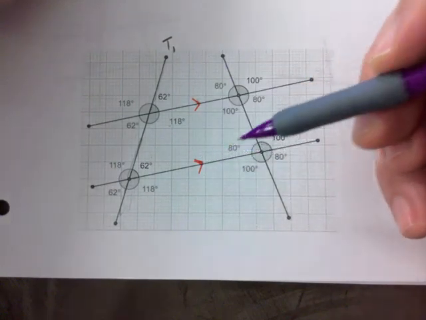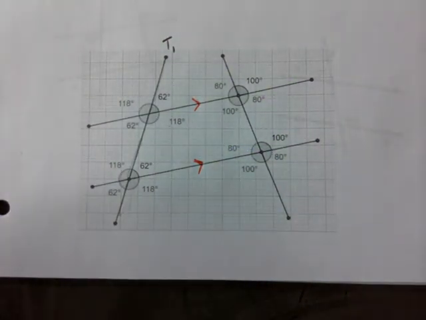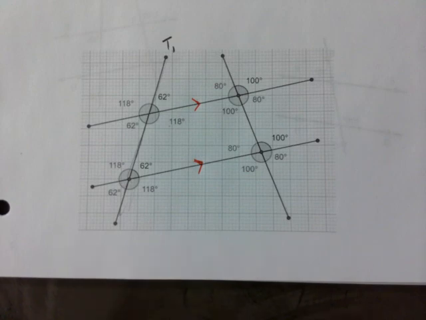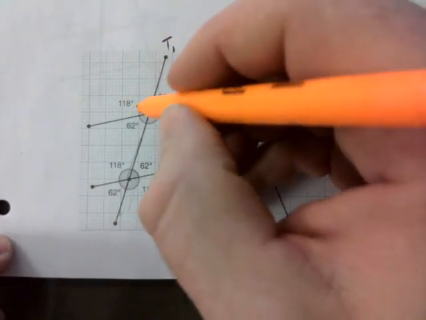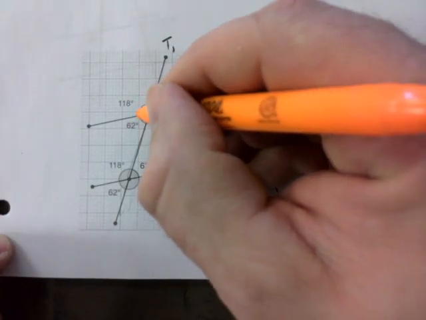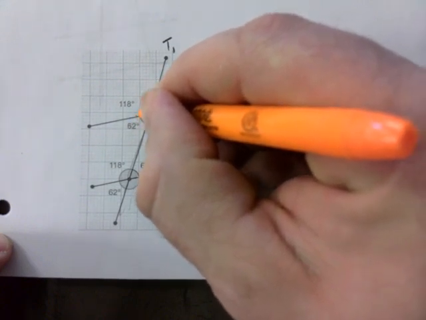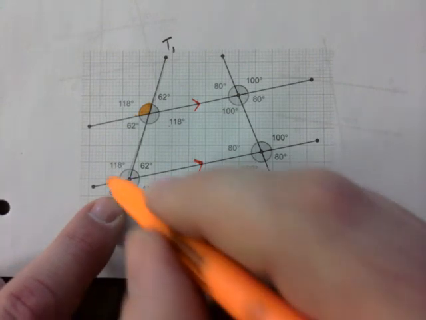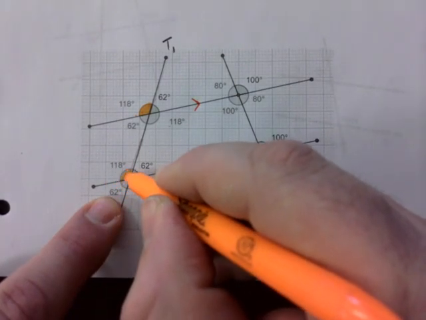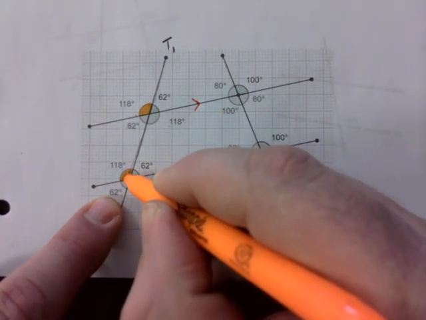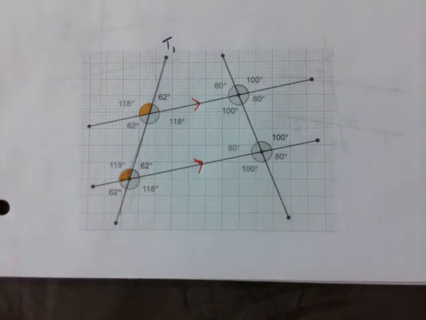Okay. So I need you to see something here. Let's do some highlighting here. This angle right here, and this one right here. What do we call them? Out of the 4 names we have, what would you call it if you go to page 5?